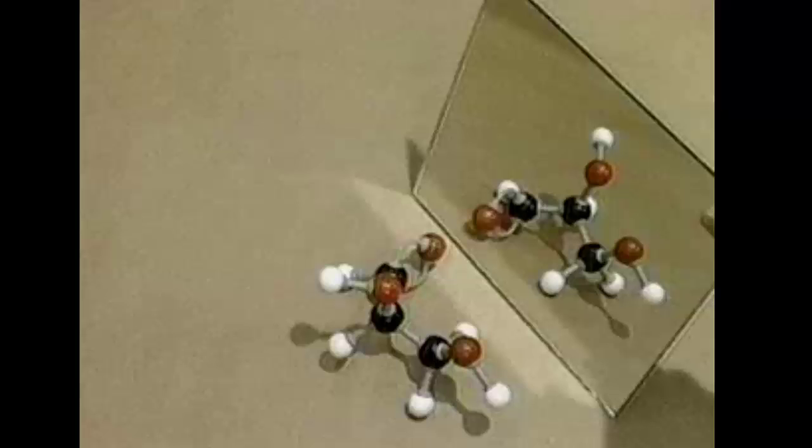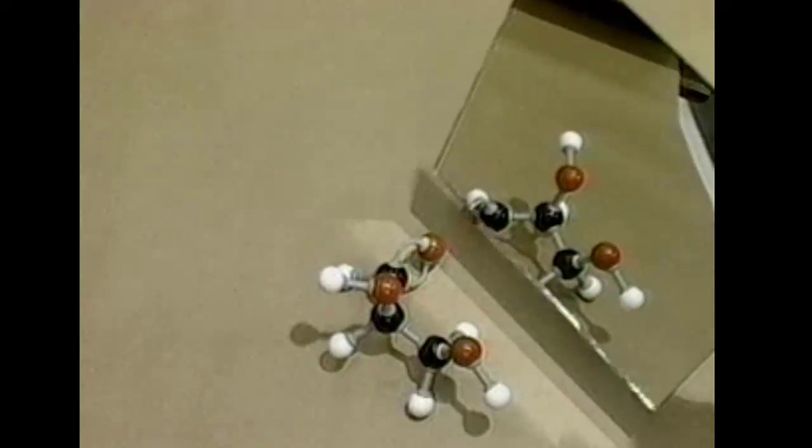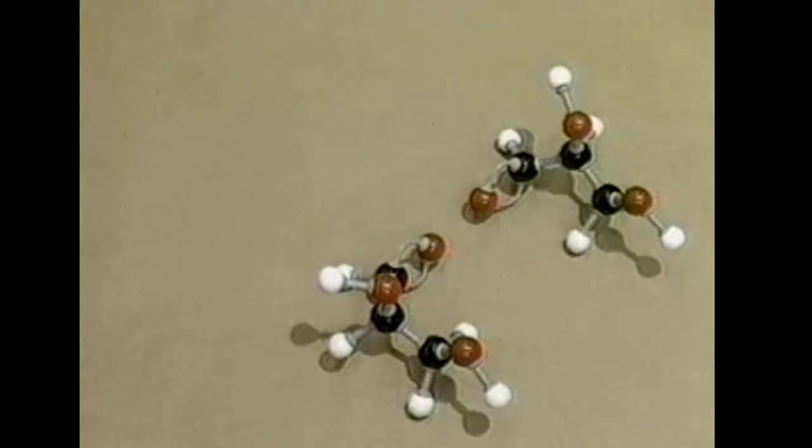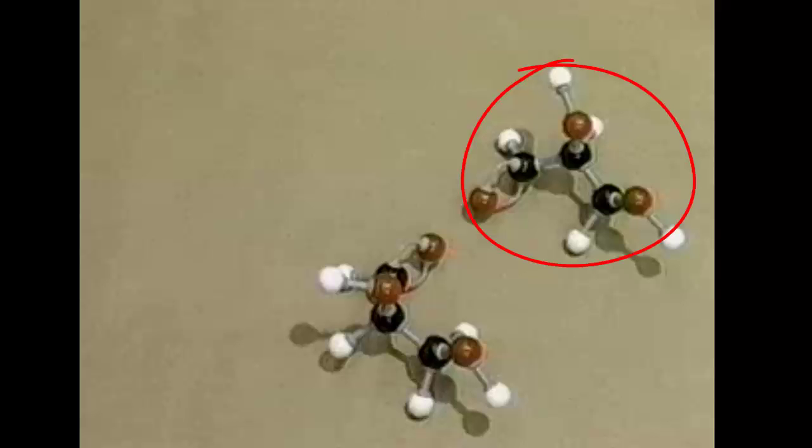In this video, you can see that we have a ball and stick model representation of a molecule. This molecule is called glyceraldehyde. It is indeed chiral. You can see that a mirror is being held up so we can see its mirror image. Then the mirror image is removed, and here is a molecular representation of the mirror image. In other words, it's an enantiomer.